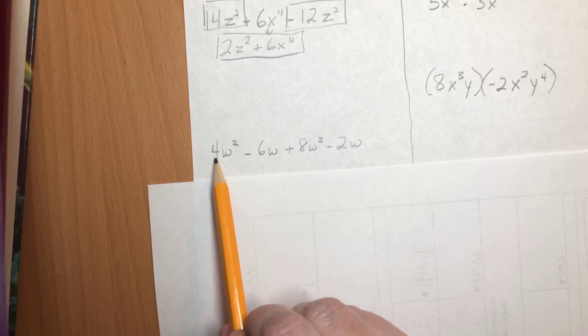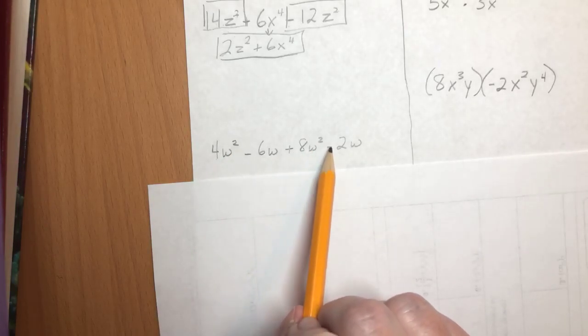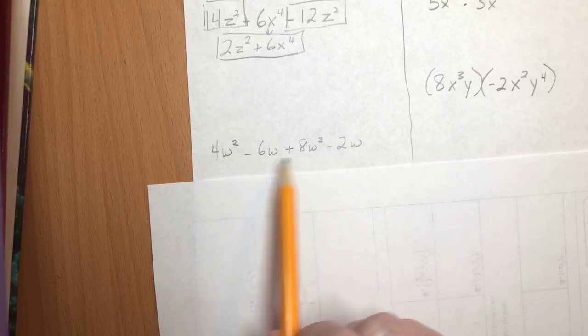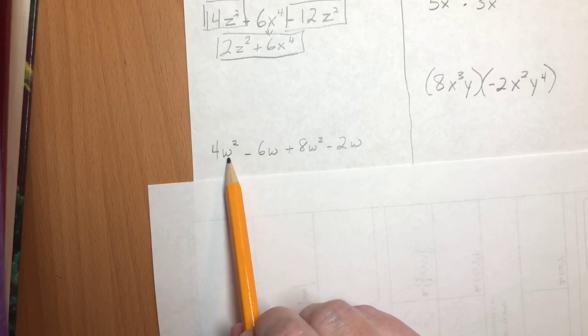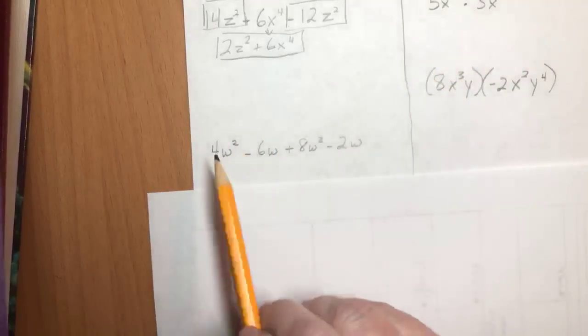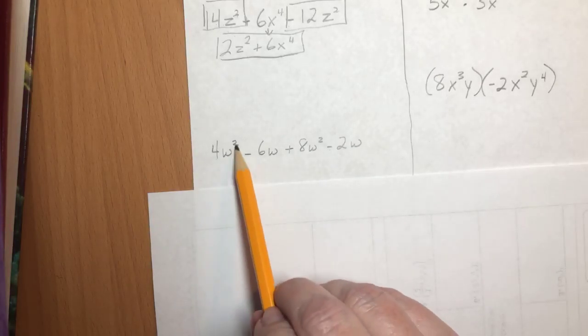Okay, so we have 4w squared minus 6w plus 8w squared minus 2w. We have a lot of w's here, but they're not the same. We see a w squared. Remember what we talked about? We always want to put the highest exponent first. So let's start with that. We have a 4w squared.